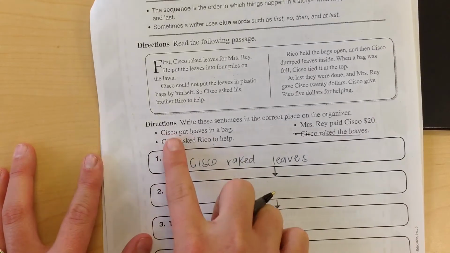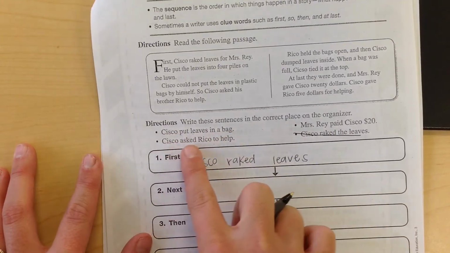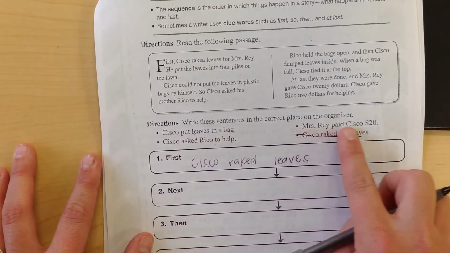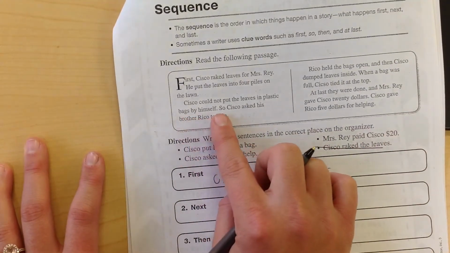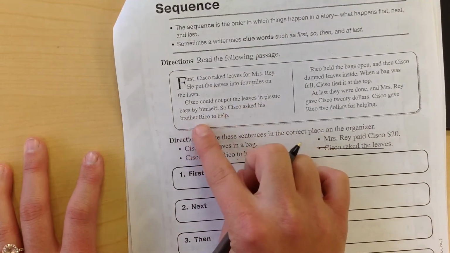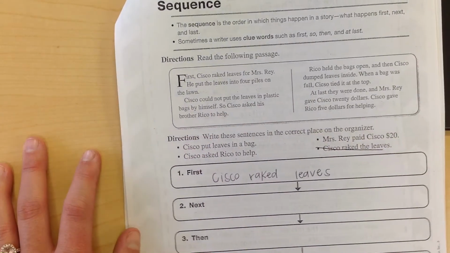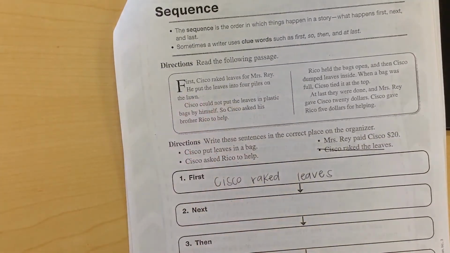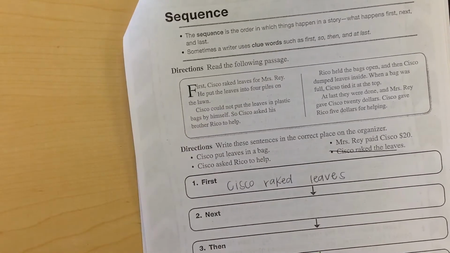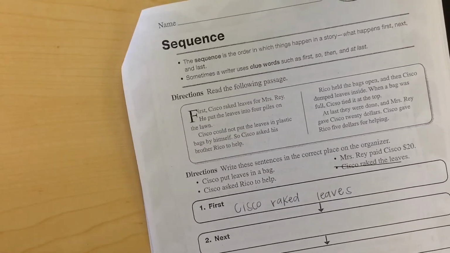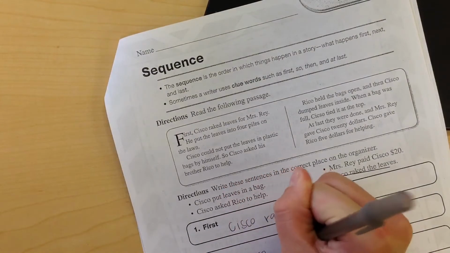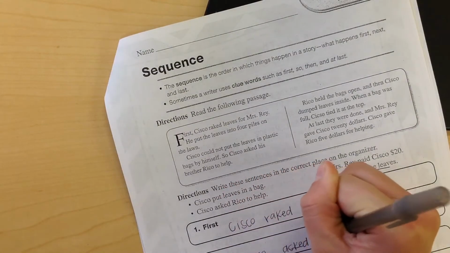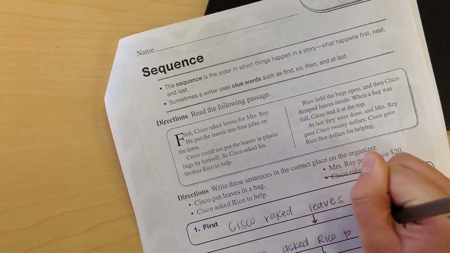What came next? Cisco put leaves in a bag. Cisco asked Rico to help, or Mrs. Ray paid Cisco $20. It says right here that Cisco asked his brother Rico to help because he could not put the leaves in a plastic bag by himself. So we know the next thing that happened in the story is that Cisco asked Rico to help.